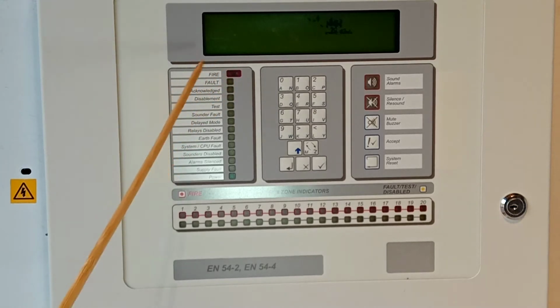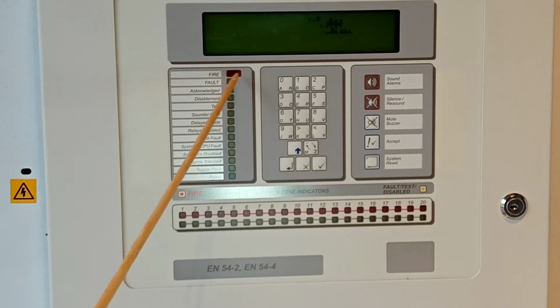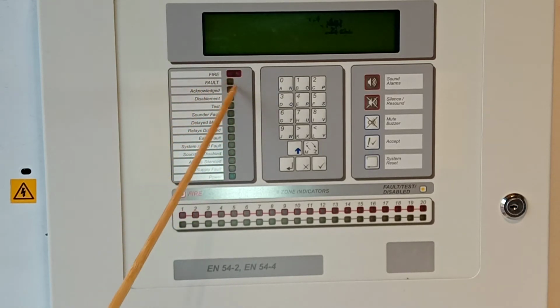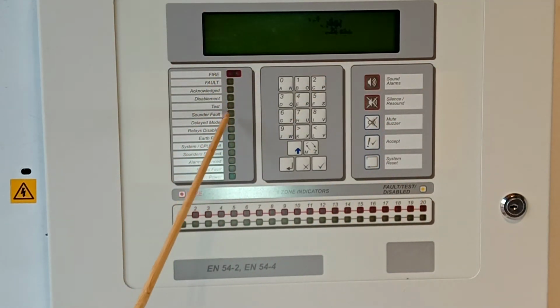On the left hand side you have a row of lights. So the first one is fire. It lights up red when the fire goes off. Any fault on the system, you will have this one. This one, if you acknowledge any faults, so this will show fault, but if you press accept, means you acknowledge that you know about the fault, this should light up. If you disable something on the panel like zone, output, input, sounders, this one will light up. All those are yellow, by the way, except this one, which is green, but which you will see in a moment.